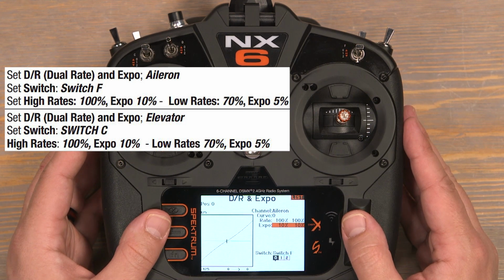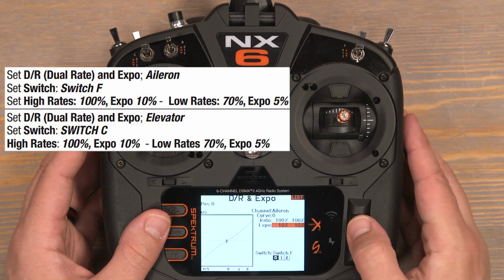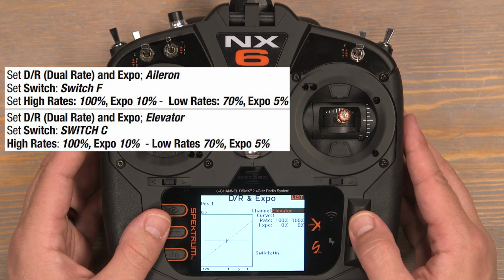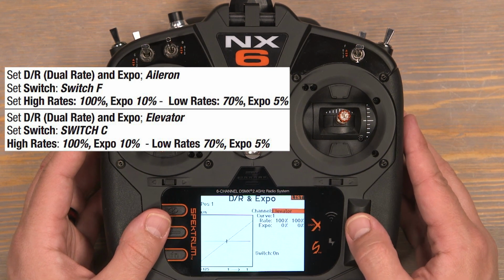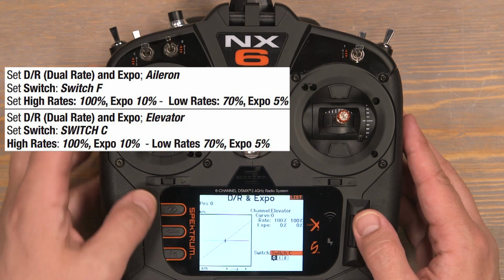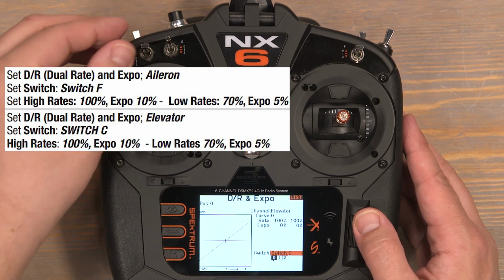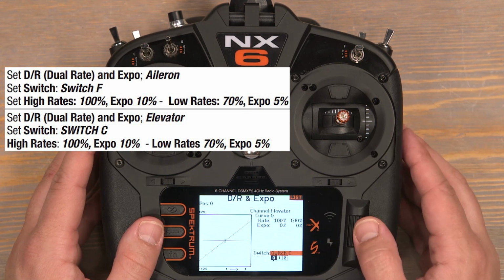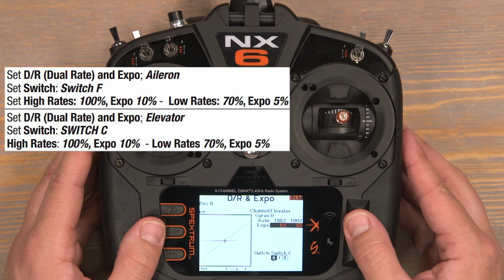Now let's do the same for the elevator channel. We'll scroll up to aileron and click, and scroll over to elevator and click. Now scroll down to switch on, and per the manual, we'll set the elevator dual rate switch to the C switch. The C switch in the 0 position will be our high rates, so we'll leave that at 100% and add 10% expo.